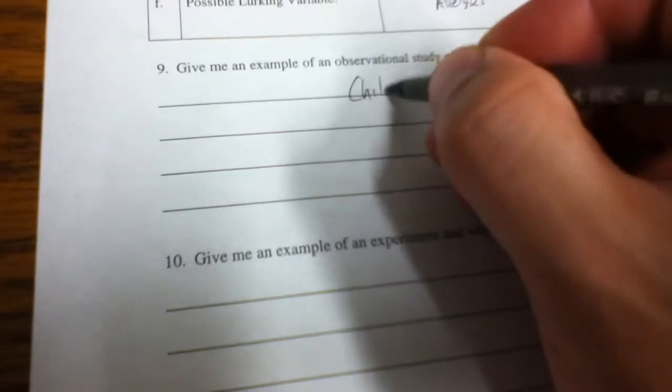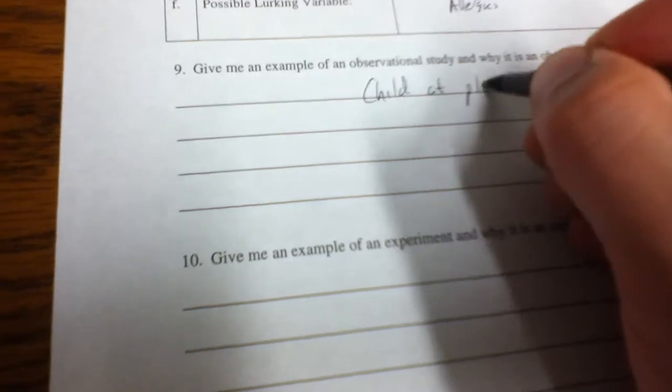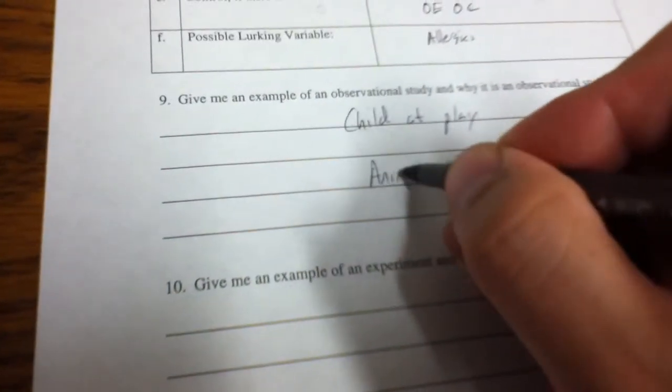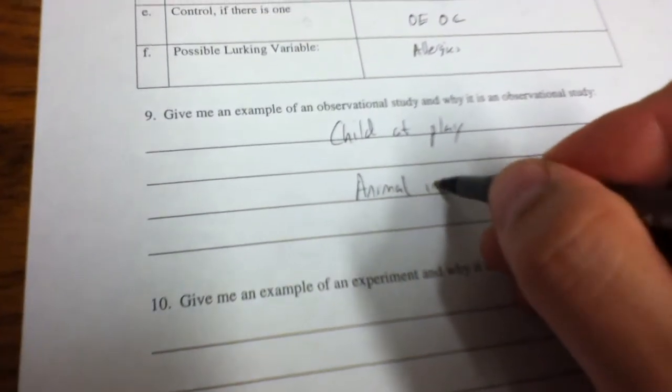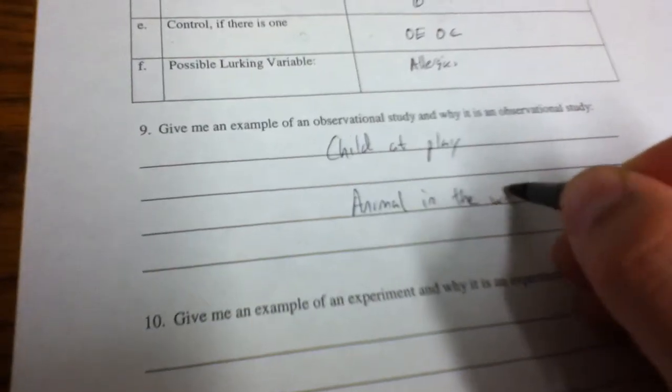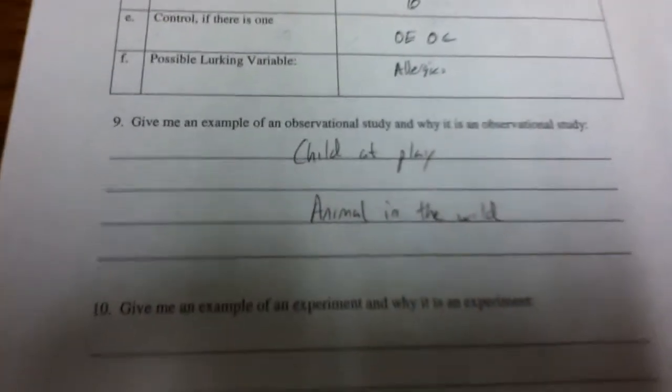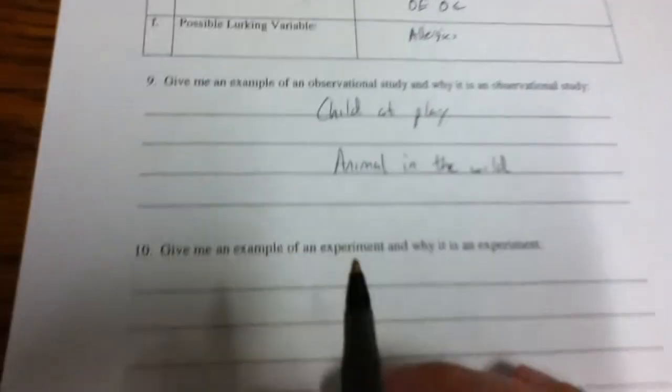Number 9 says, give an example of an observational study. An observational study is where we watch people, observe people, or just collect data. So one example could be children at play. We just watch them play. Or maybe animals in the wild. We don't do anything. We just literally watch them and see how they interact.